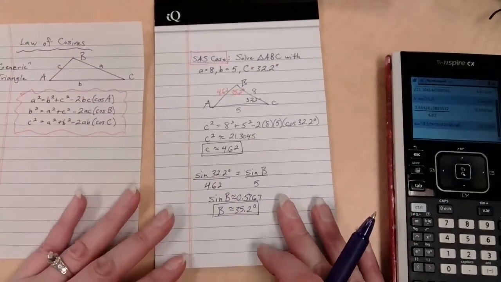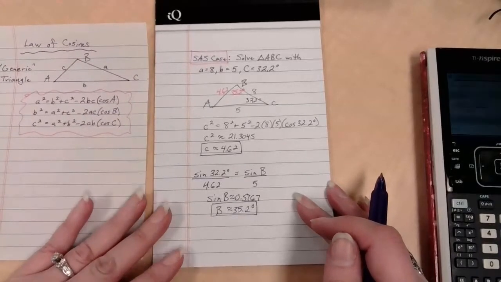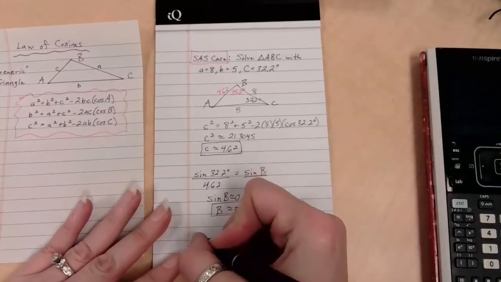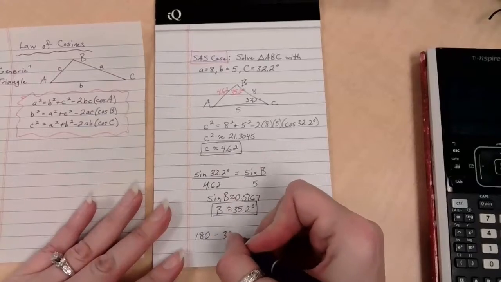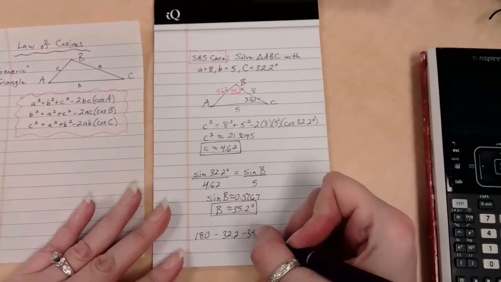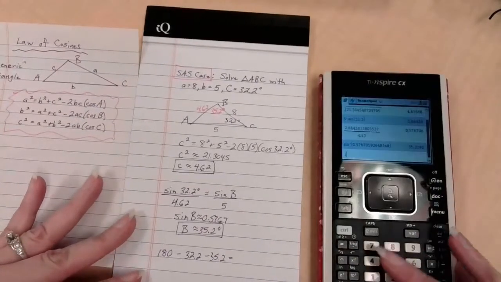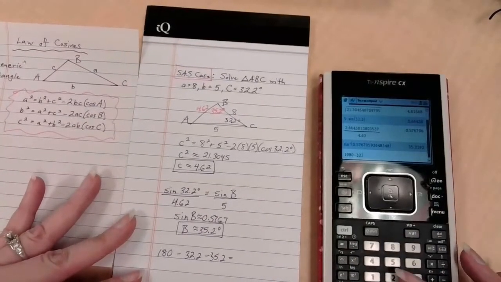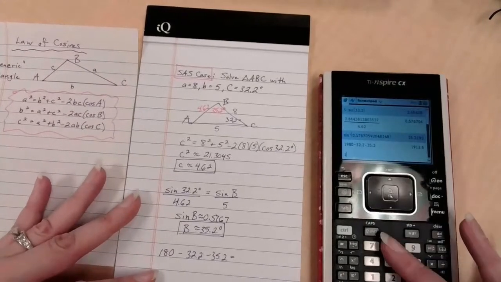I am just missing one angle, and while I could use law of sines or law of cosines again if I wanted to, I don't really want to because I know that 180 degrees total makes a triangle, minus the 32.2 that they gave us to begin with, minus the 35.2 that I just found. Whatever's left is going to have to be my third angle. So again, 180 minus 32.2 minus 35.2 equals, wow, that says 1980.